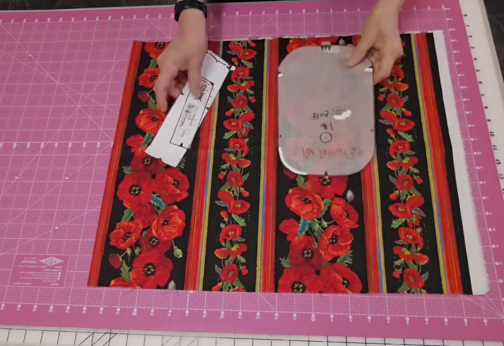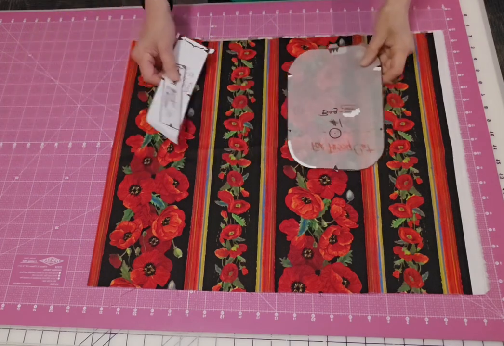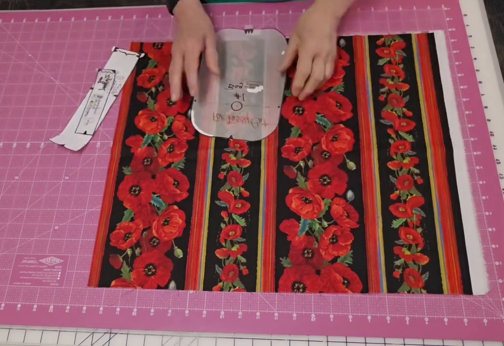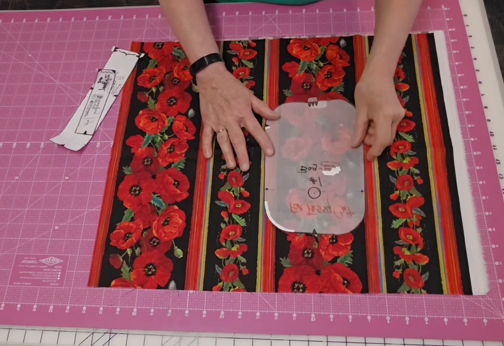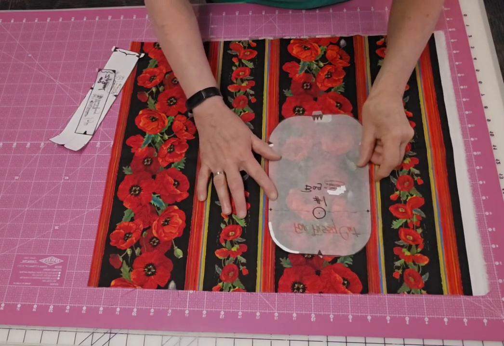Okay, so here are my three pattern pieces that I need to work with. This is the main bag, and as you can see, we've got some little limitations here.